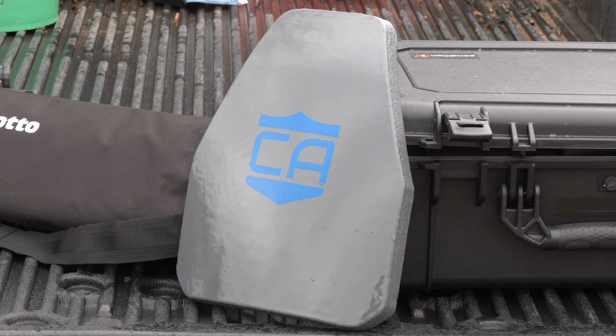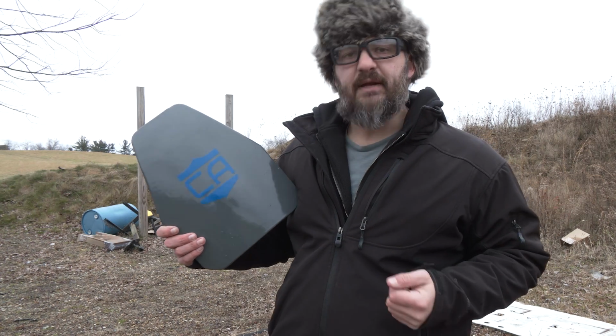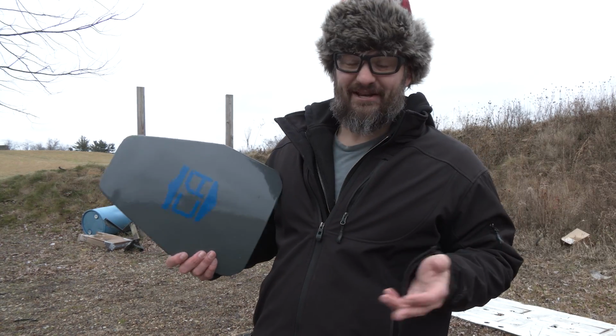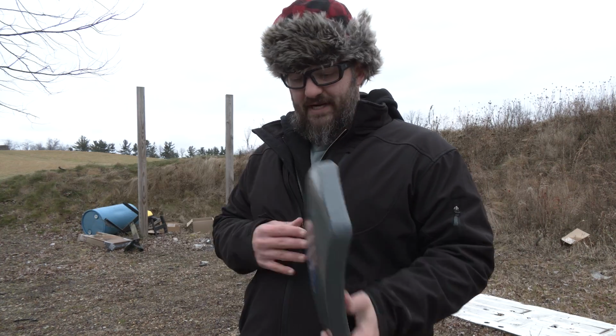So now that we've gone over that, let's go to the range and shoot some stuff. The armor that we're going to be shooting today is this right here. This is an ultra high molecular weight polyethylene plate by Caliber Armor. I did a full video on this right when it came out, right around SHOT Show last year. I just haven't shot it yet. So that's what we're going to be using here today. This is rated for level 3.